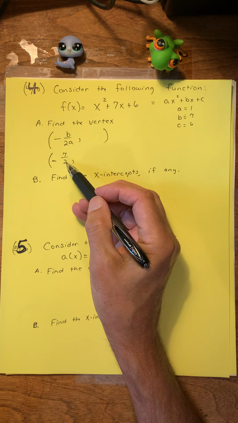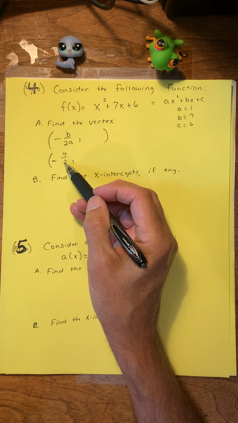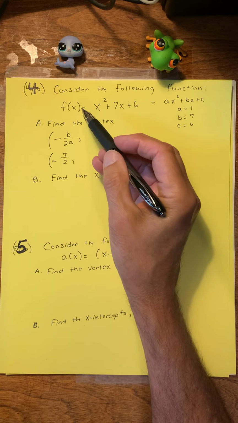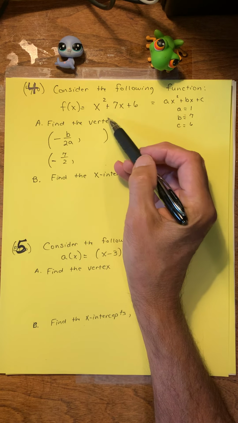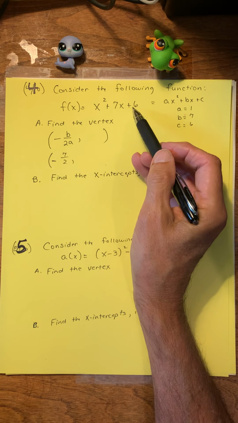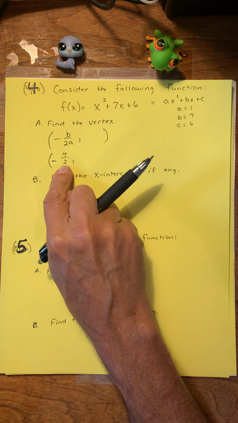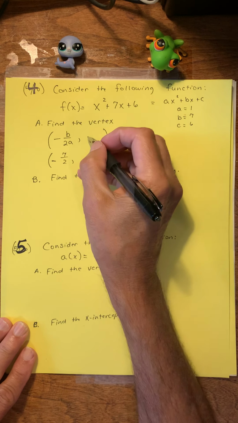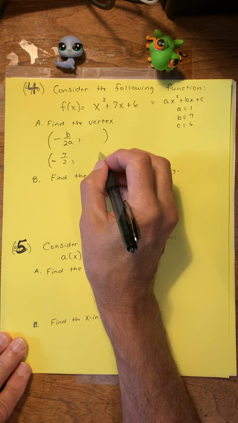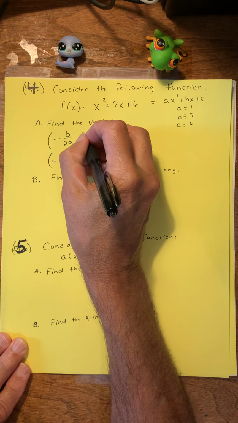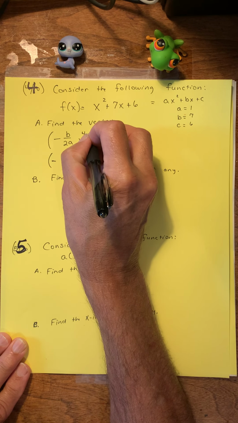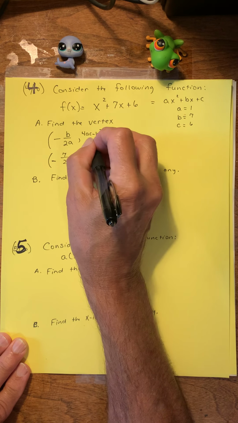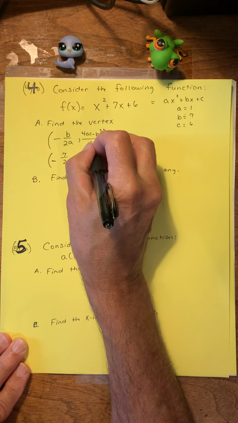Now, if this was a really easy number like 2, all I would do would be substitute it in for x and find out what the y is. 2 squared plus 7 times 2 plus 6. But this is kind of an ugly number. So I'm going to choose to use another way to find the y value. I'm going to use this form. 4ac minus b squared over 4a.